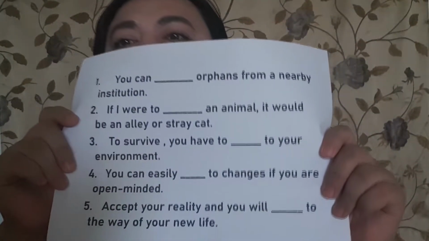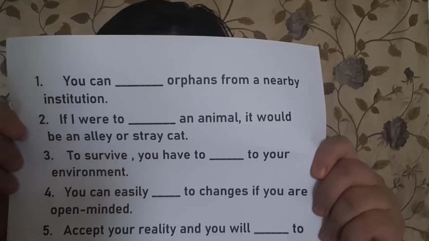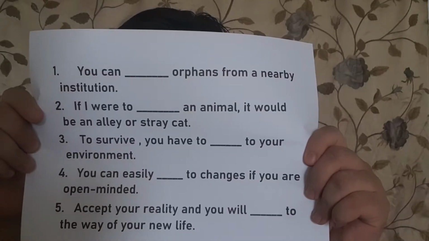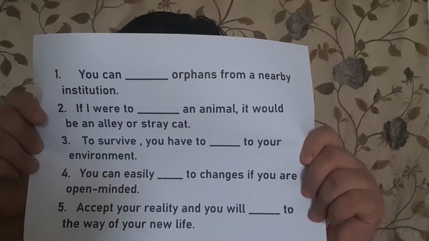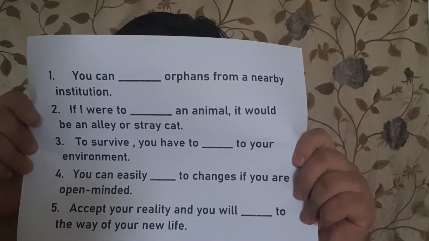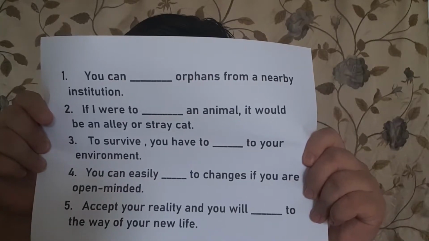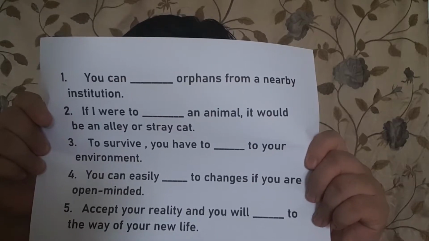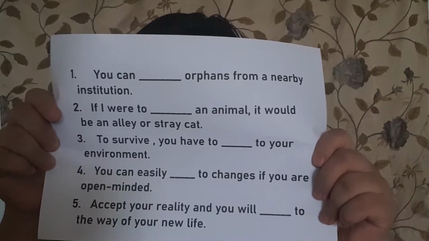Okay, so here are our sentences. Number 1, you can blank orphans from a nearby institution. Number 2, if I were to blank an animal, it would be an alley or stray cat. Number 3, to survive, you have to blank to your environment. 4, you can easily blank to changes if you are open-minded. 5, accept your reality and you will blank to the way of your new life.